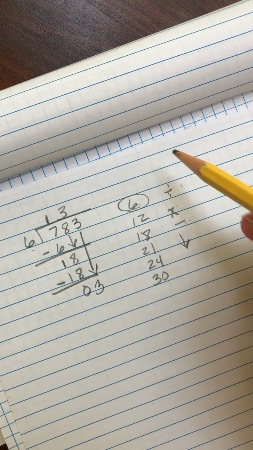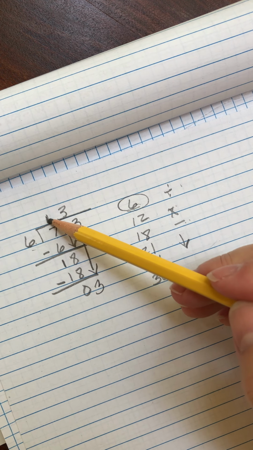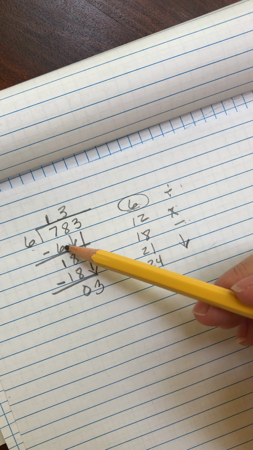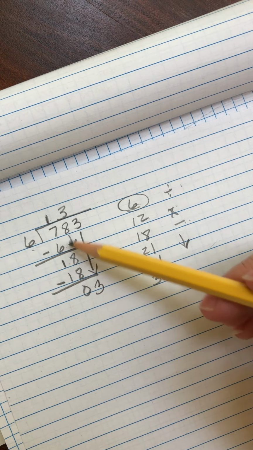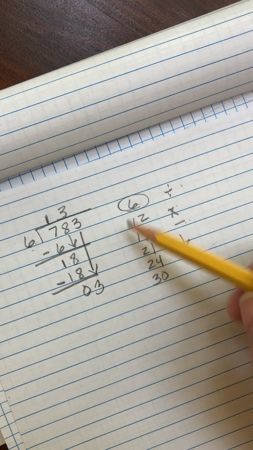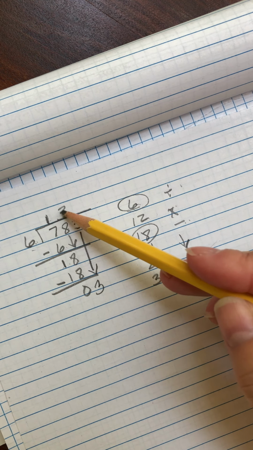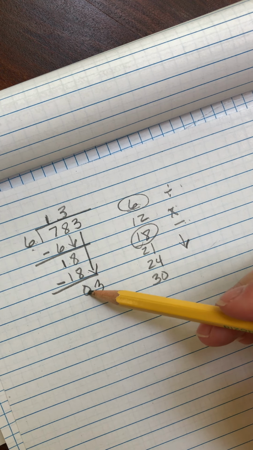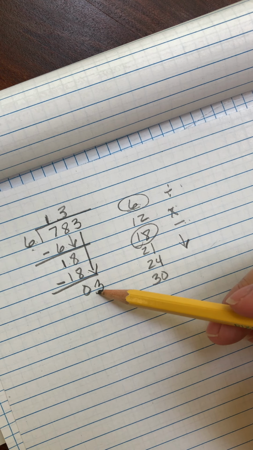I have it so far where I've done 7 divided by 6 is 1. 1 times 6 is 6. I've subtracted. I brought down my 8. 18 divided by 6 was 3. 3 times 6 is 18. Subtract a 0, brought down my 3.